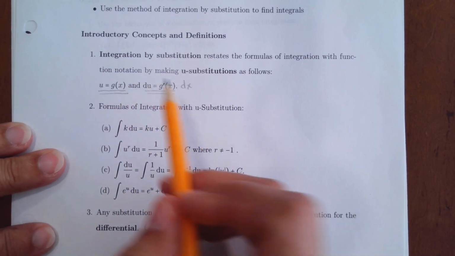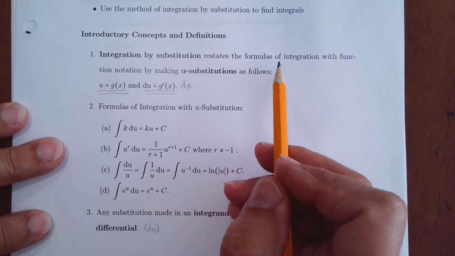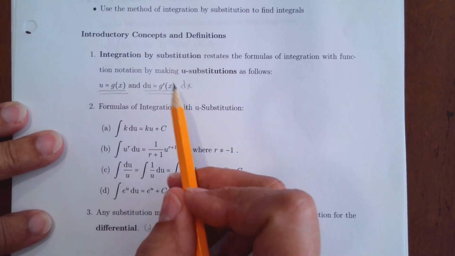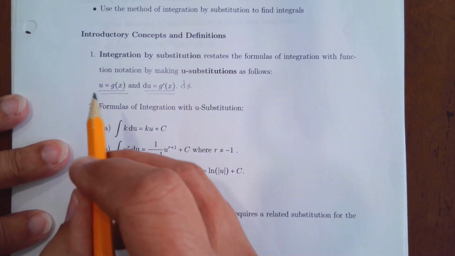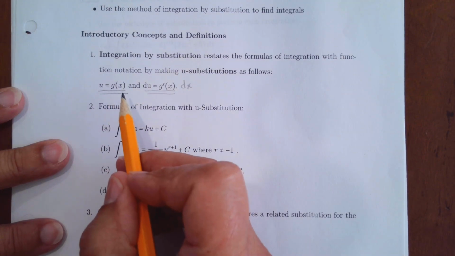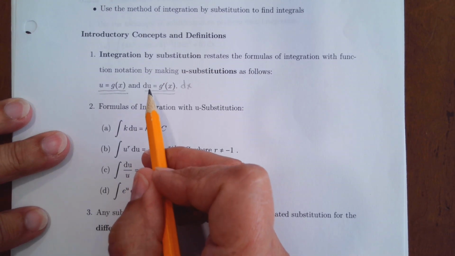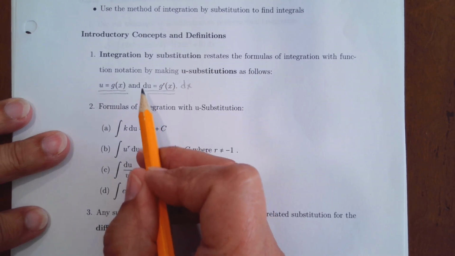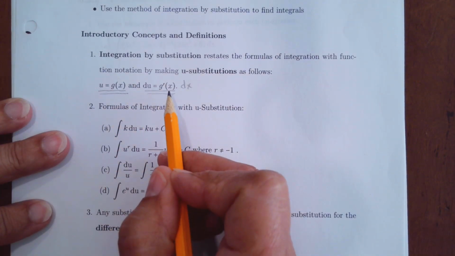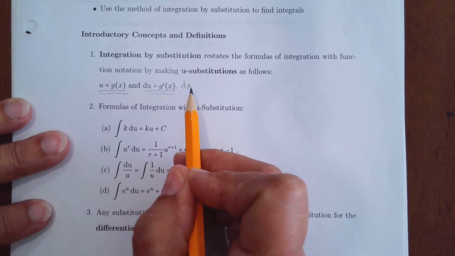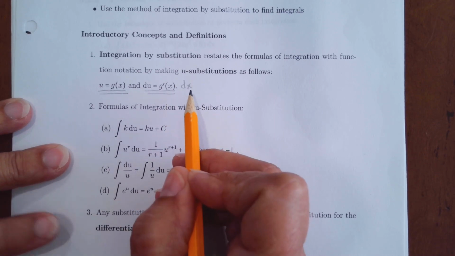The biggest thing is knowing kind of what we're getting ready to do. So this integration by substitution restates a formula of integration with function notation by making U substitutions as follows. All right, so what we're going to do is we're going to let U equal a function. And that function is going to be part of the problem you're given. And then you're going to take du, which remember is the derivative. This is the differential, which is a derivative. Okay, so you're going to take the derivative of the function you took and then times dx. Because again, when we're doing the derivative with respect to x, we have to do the dx.